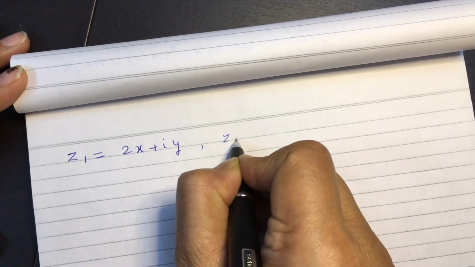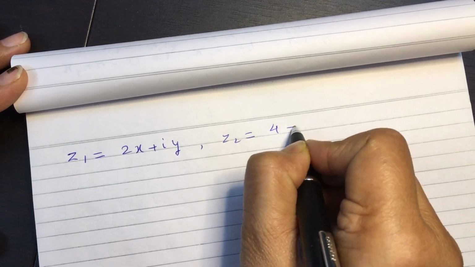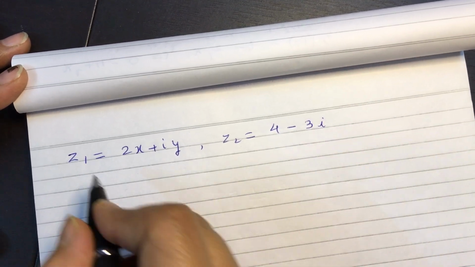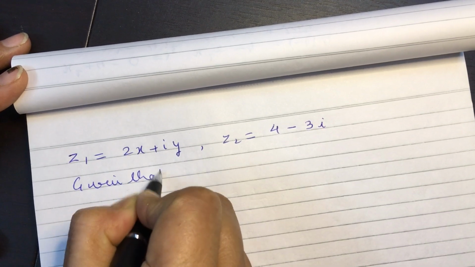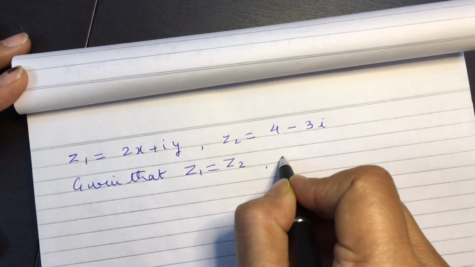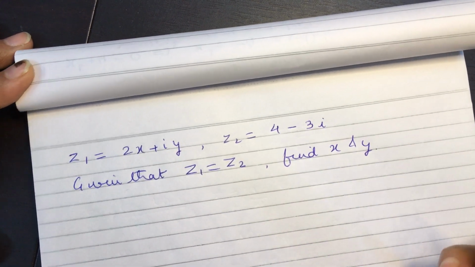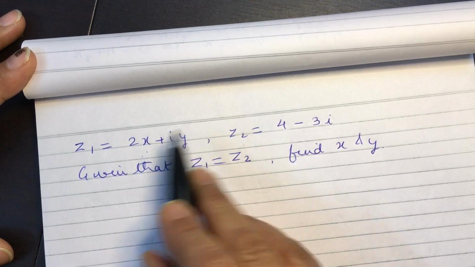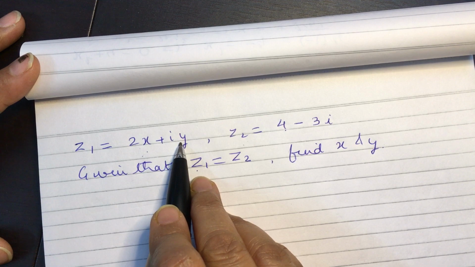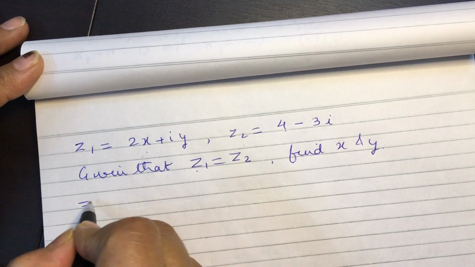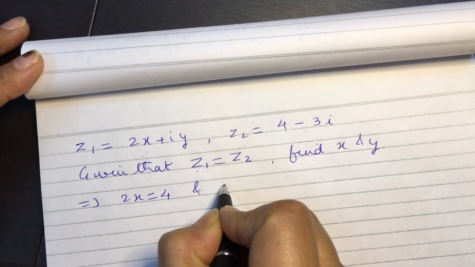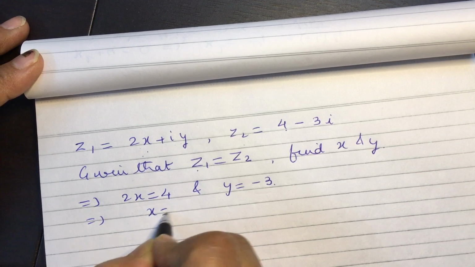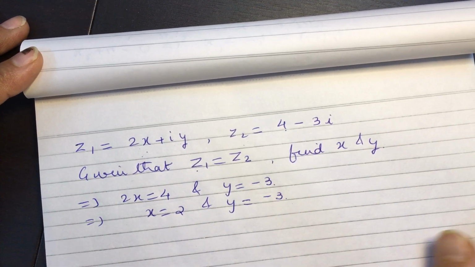For example, you can see that if z1 equal to, let's say, 2x plus iy and z2 equal to 4 minus 3i, given that z1 equal to z2, we have to find x and y. So what will we do? When are these two equal? When the real part of z1 is equal to the real part of z2 and the imaginary part of z1 is equal to the imaginary part of z2. So this gives us 2x equal to 4 and y equal to minus 3, which gives us x equal to 2 and y equal to minus 3.